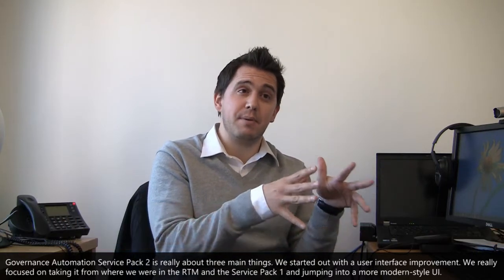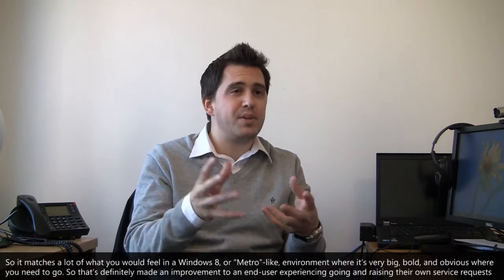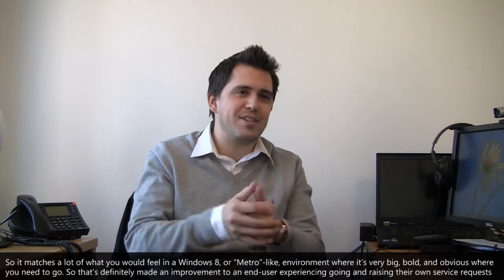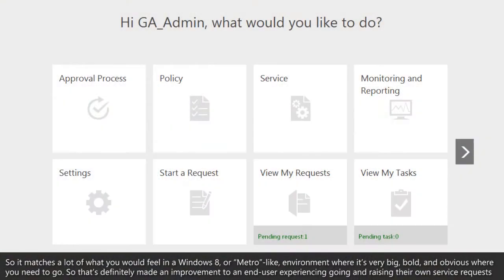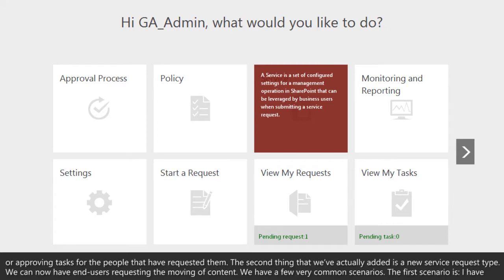Governance Automation Service Pack 2 is really about three main things. We started off with user interface improvements. So we really focused on taking it from where we were in the RTM and Service Pack 1 and jumping into what we call a more modern style UI. So it matches a lot of what you would feel in a Windows 8 Metro-like environment, where it's very big and bold and very obvious where you need to go. So that's definitely made an improvement for an end user experience, going and raising their own service requests or approving tasks for the people that have requested them.